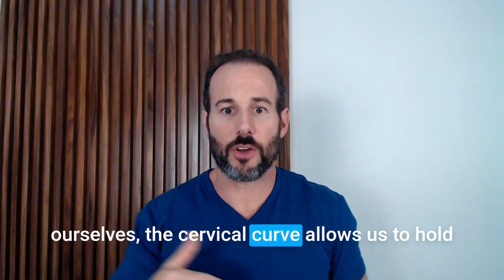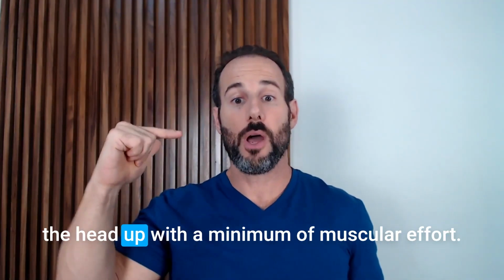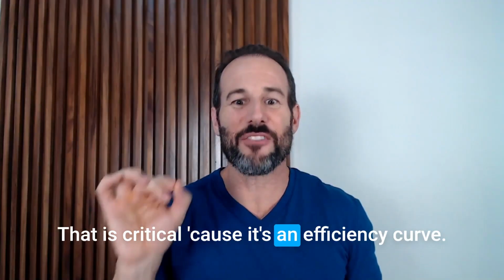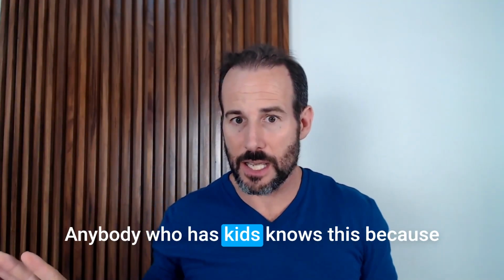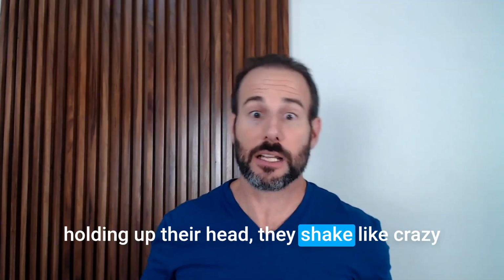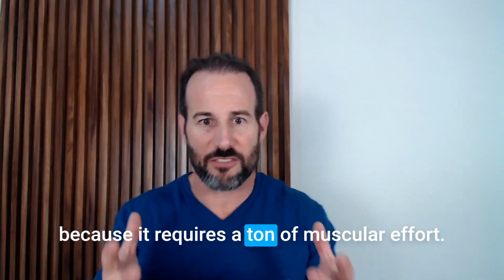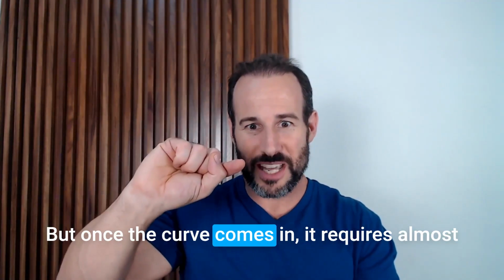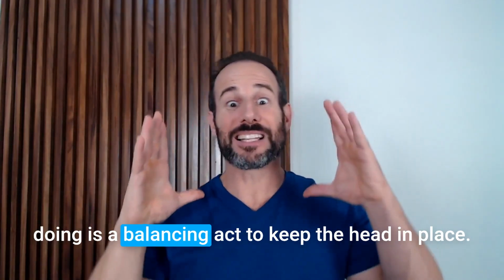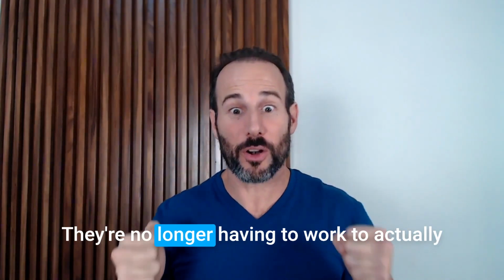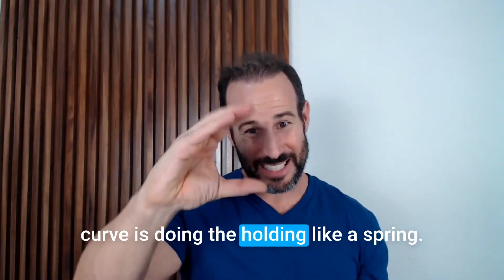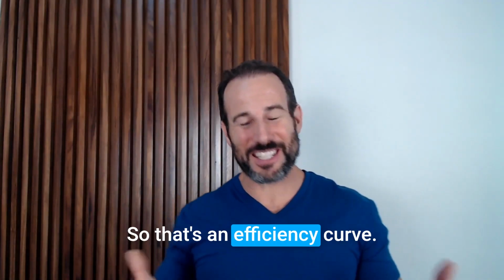The cervical curve allows us to hold the head up with a minimum of muscular effort. That is critical because it's an efficiency curve. Anybody who has kids knows this, because when that curve is forming and the baby's holding up their head, they shake like crazy because it requires a ton of muscular effort. But once the curve comes in, it requires almost no muscular effort because all the muscles are doing is a balancing act to keep the head in place. They're no longer having to work to actually hold it up against gravity because the curve is doing the holding, like a spring. So that's an efficiency curve.